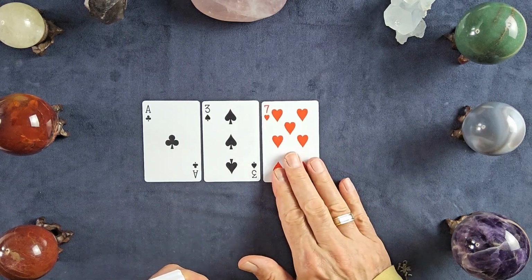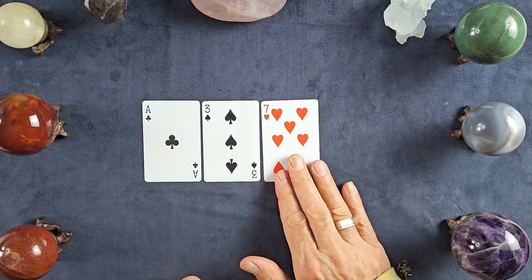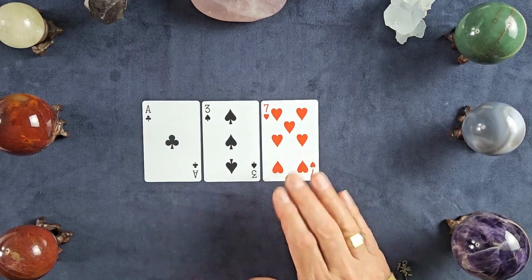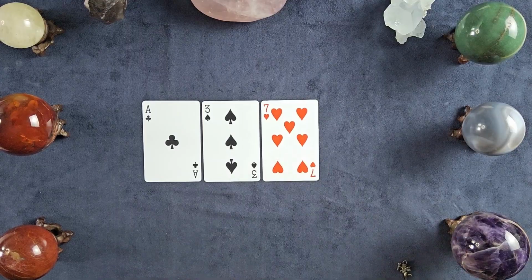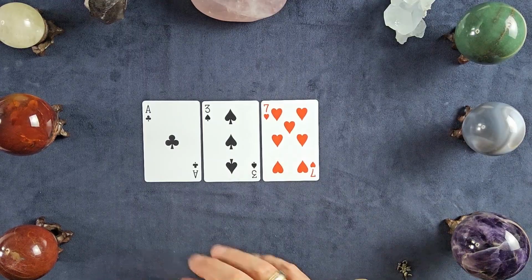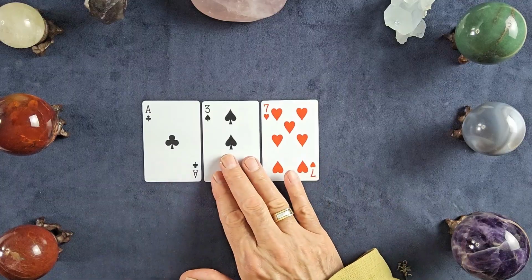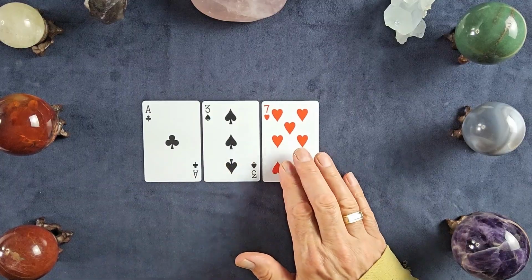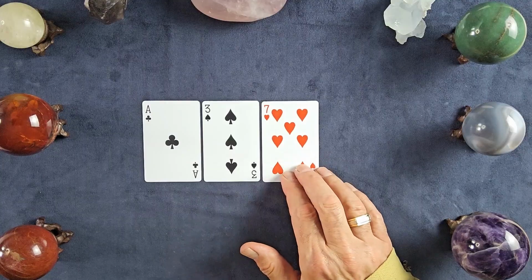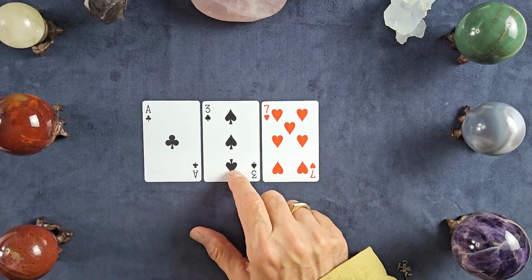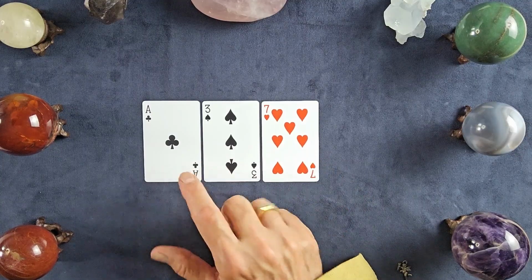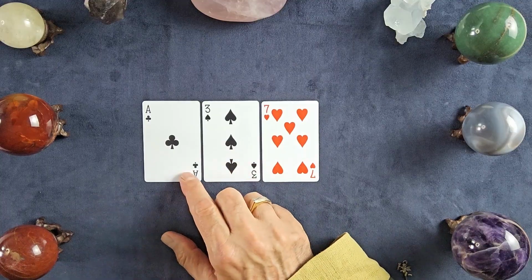Remember that first reading I told you about maybe 4 videos ago? If we just look at the suits, what do we get? We got 1 very positive card at the end. We've got 1 very negative card in the center and 1 positive, negative, neutral card at the beginning.